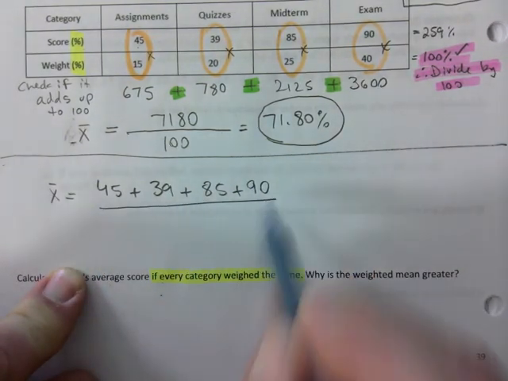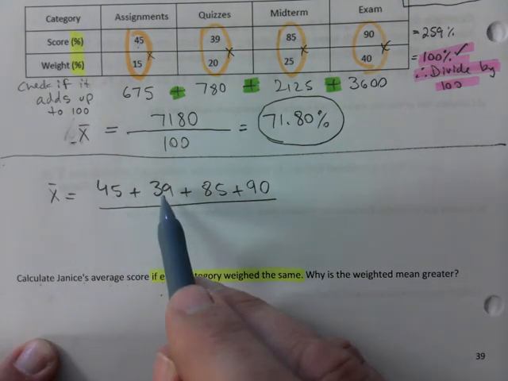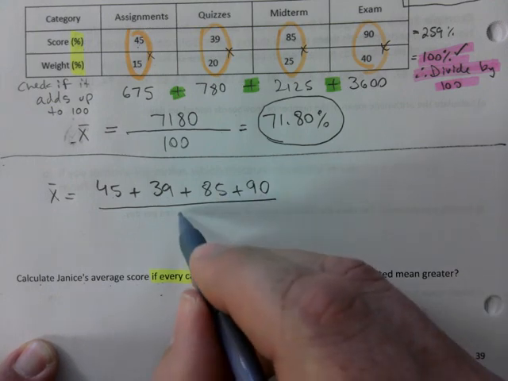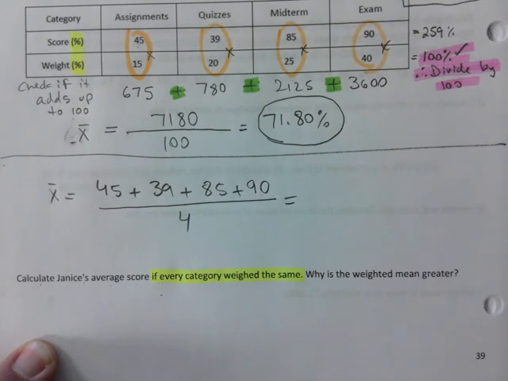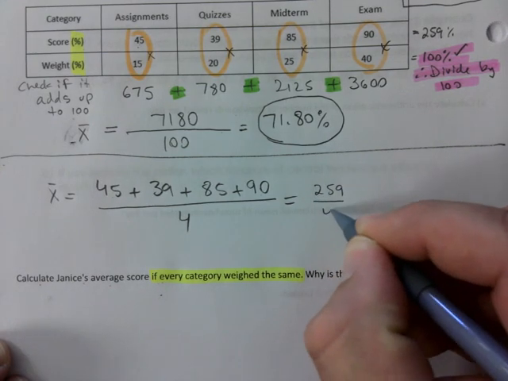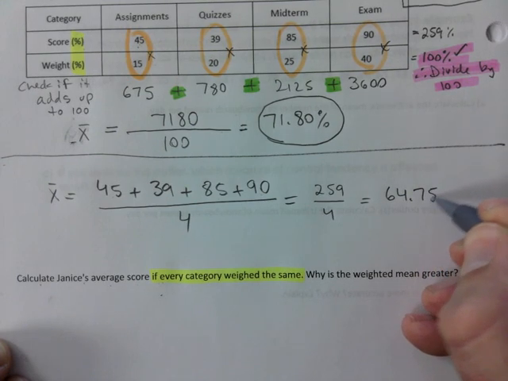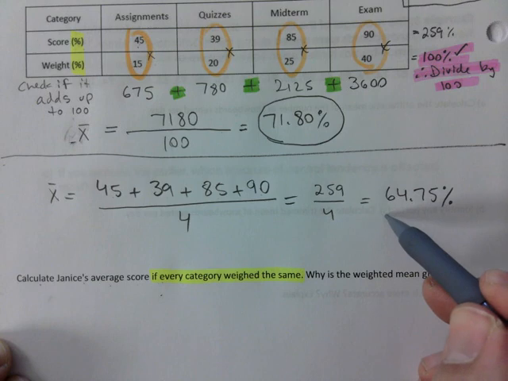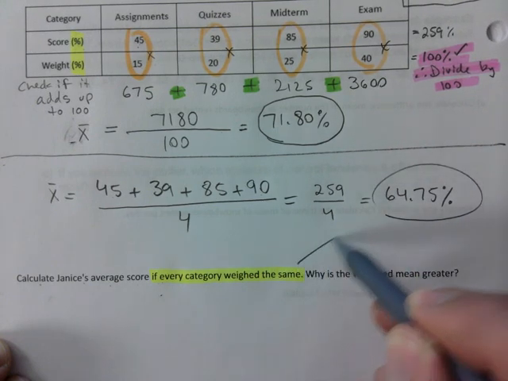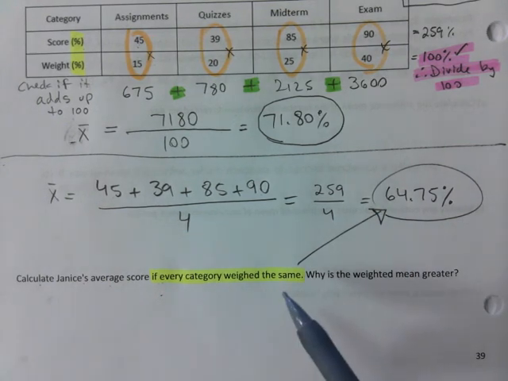What would you divide this by, you think? How many numbers are we adding? 4, that's it. You're just going to divide this by 4. I don't think any teacher would ever do this, but it could be. And so that adds up to 259 divided by 4, and that gives you 64.75%. Make an arrow going up from every category being the same.